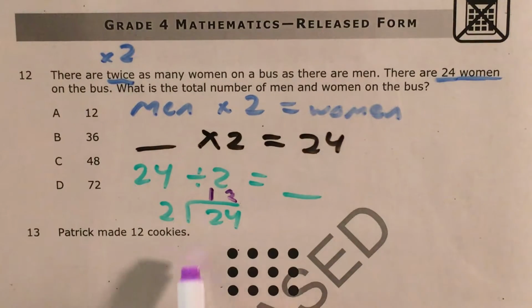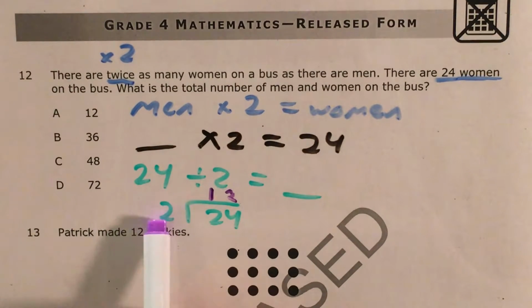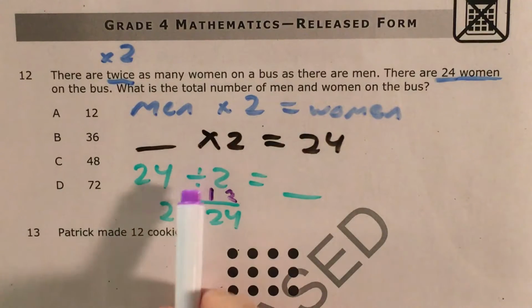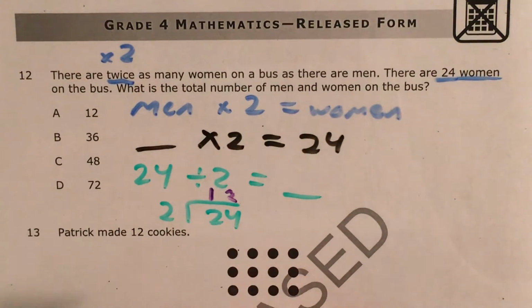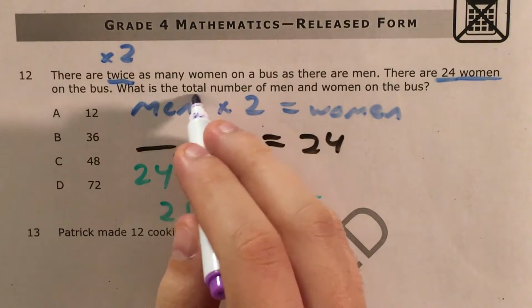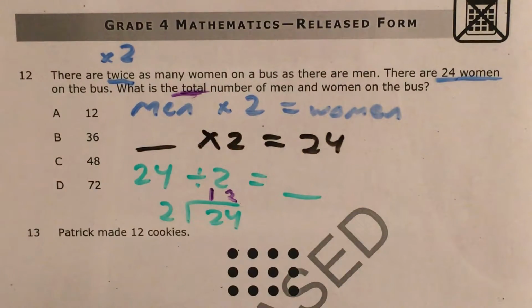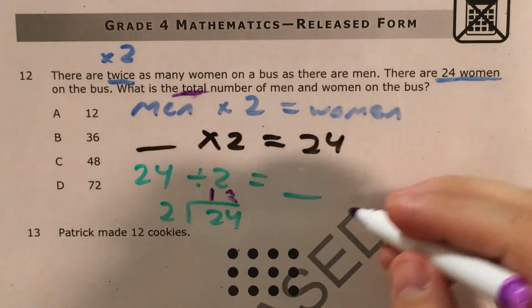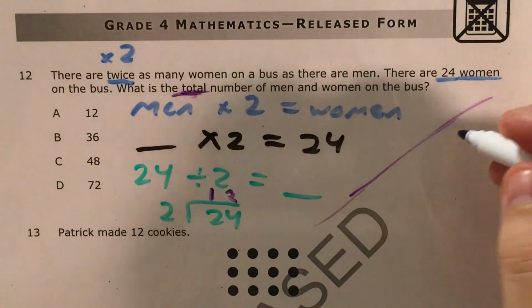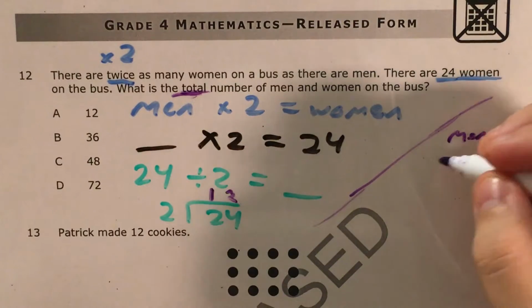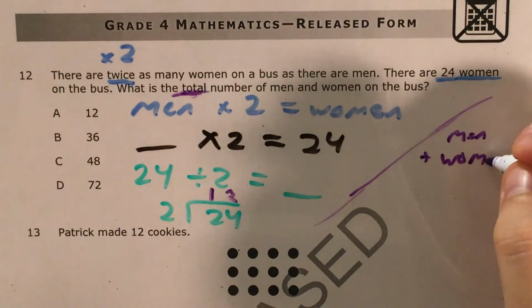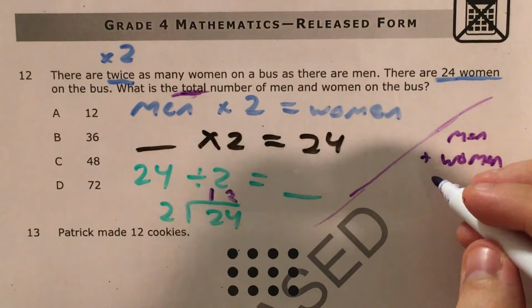So that means that out of 2 tens and 4 ones, if I want to split that in half, that leaves me with 1 ten and 2 ones, also known as 12. Oh, there's an answer choice that's 12, but actually that's not what we're looking for. Because remember, the problem is asking us for the total number of men and women, which means now I'm going to have to do one more quick math problem and add my men and women together.